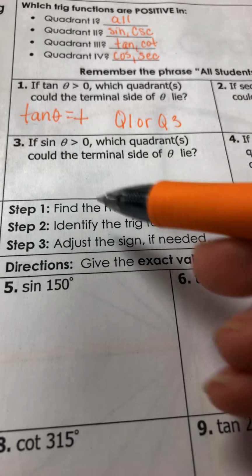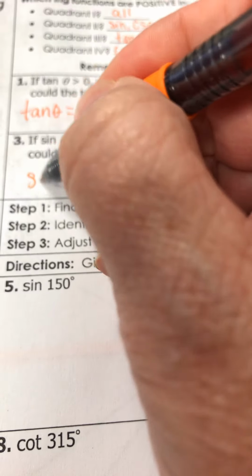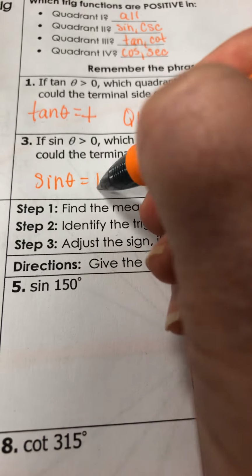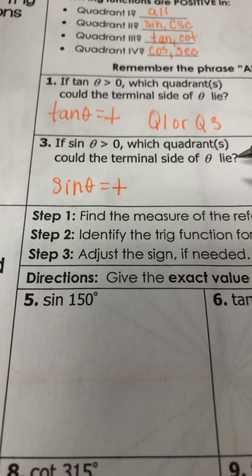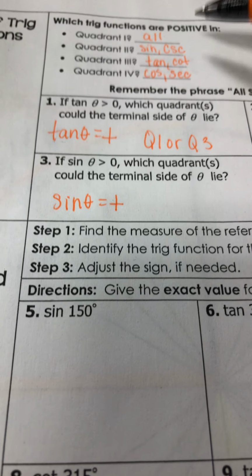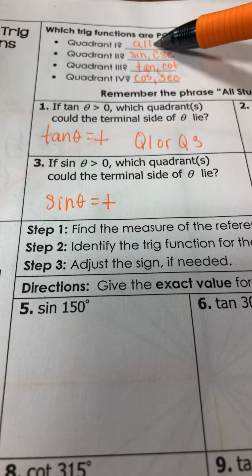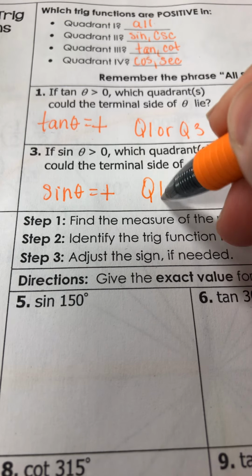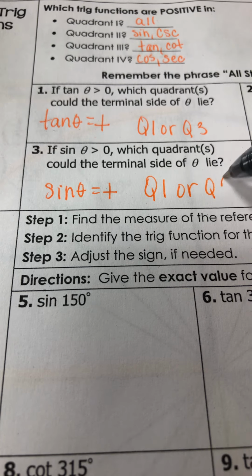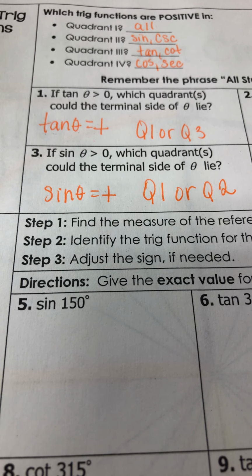Look at number 3. The sine is greater than 0. So that means the sine of theta, once again, is positive. So where could the terminal side be? Well, when is the sine positive? The sine is positive in quadrant 1 and in quadrant 2. So our terminal side of our angle could be in quadrant 1 or quadrant 2. That's not so bad, is it?